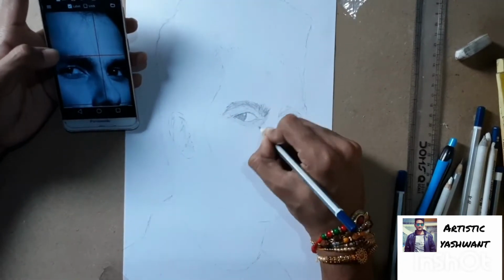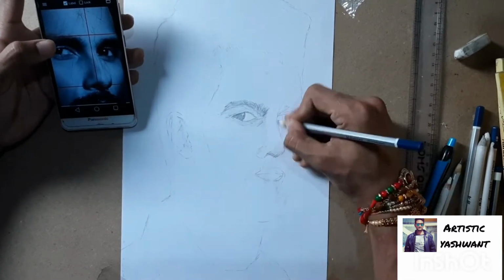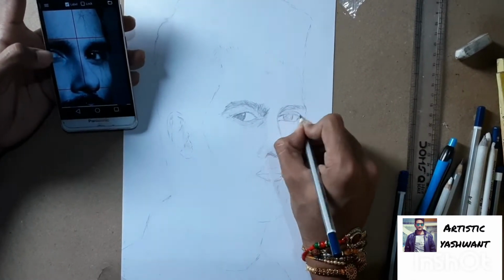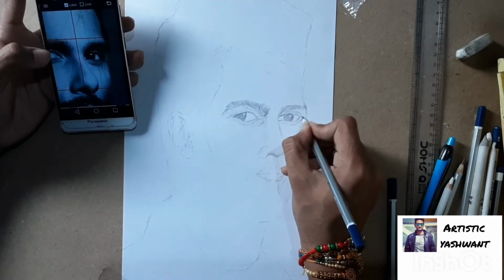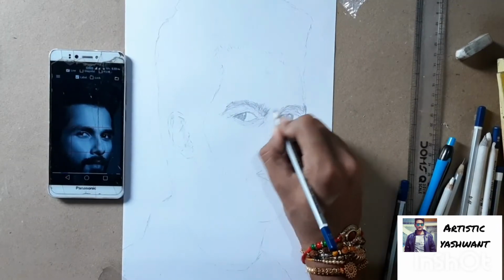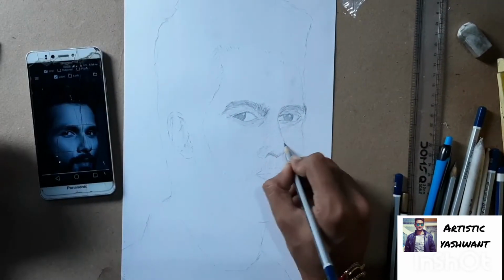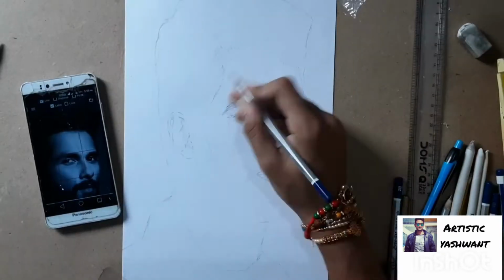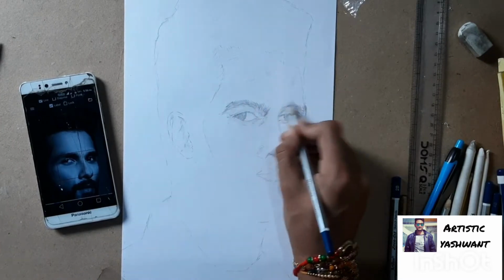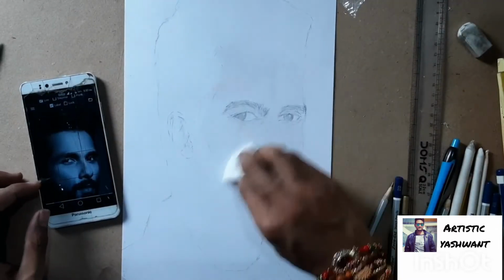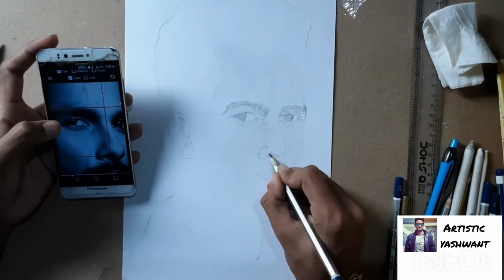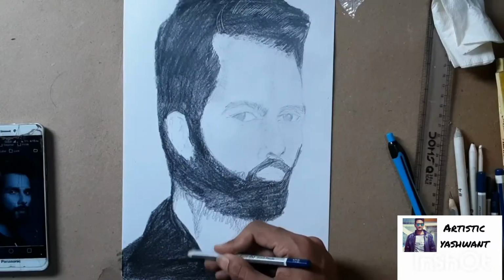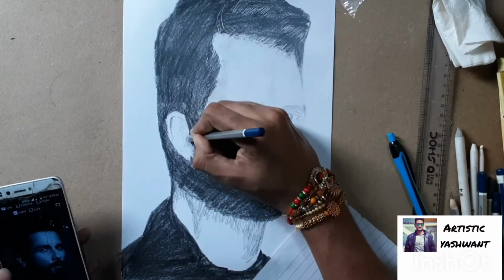because making grids and erasing them takes much more time than freehand drawing, according to me. But in freehand there is much more detailing also, so maybe it will take more time there also.